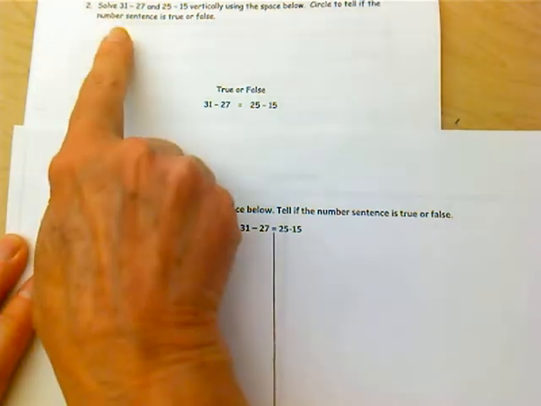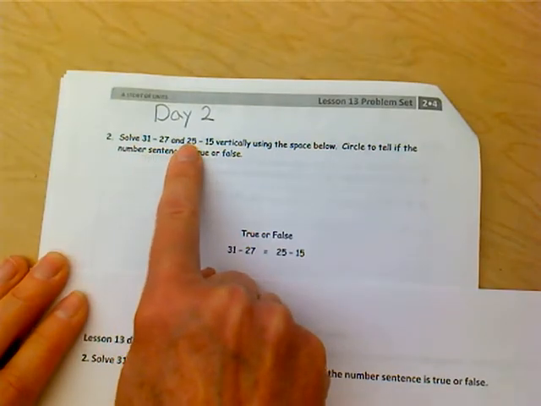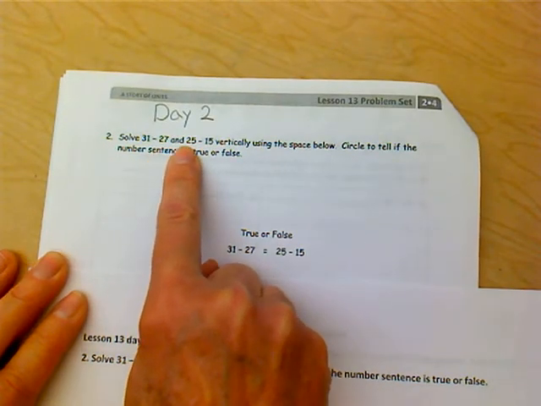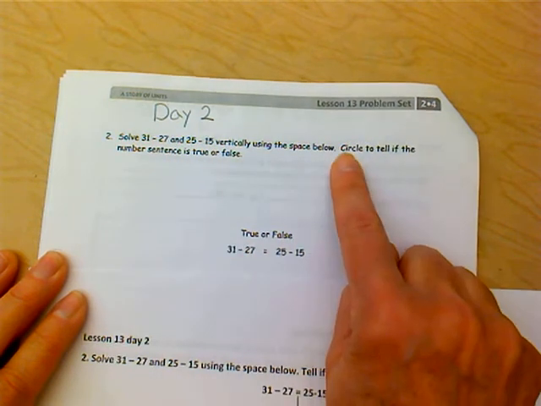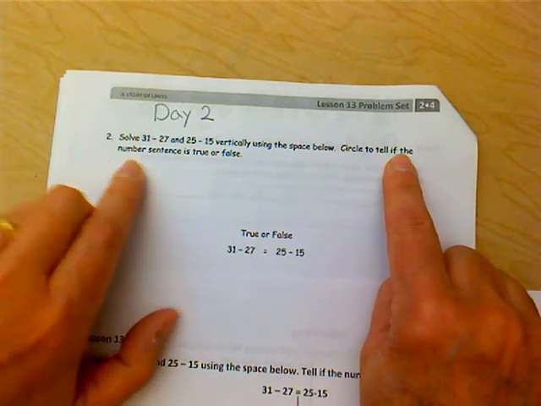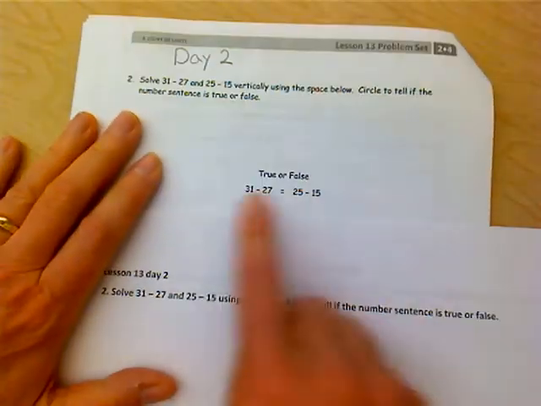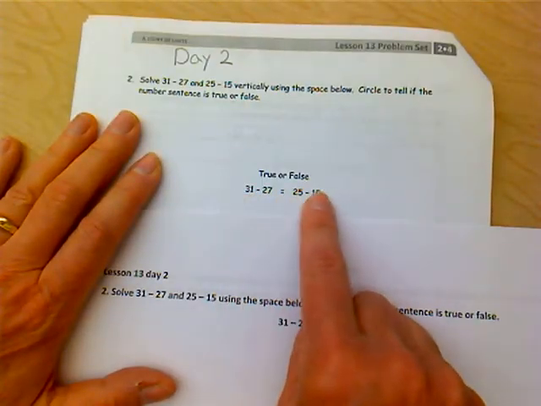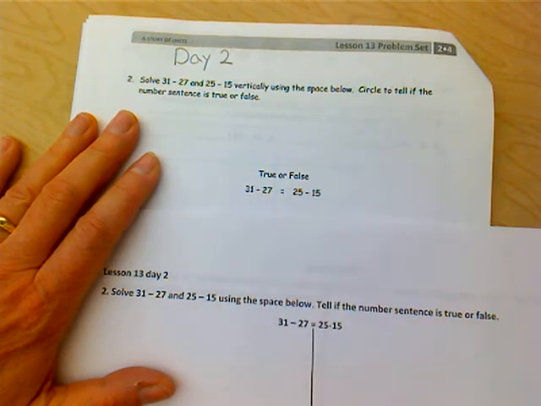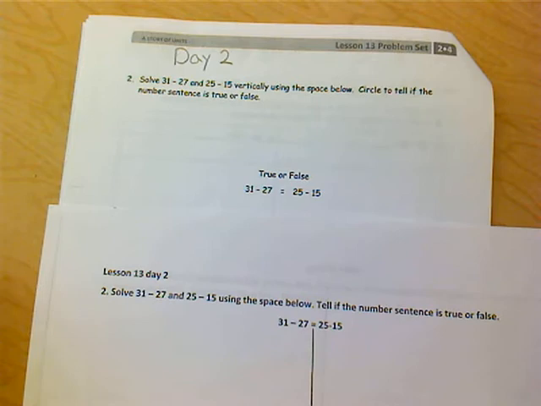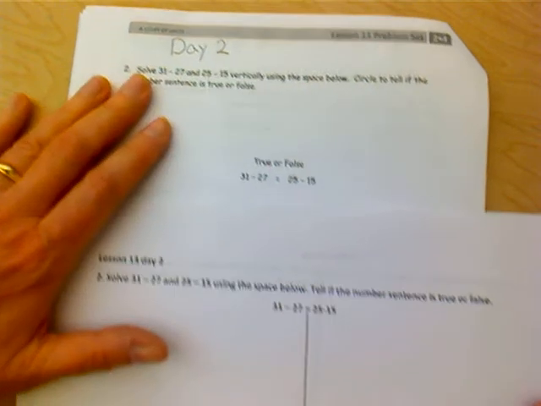So you're going to be solving 31 take away 27 and 25 take away 15 vertically using this space below. Then you're going to circle to tell if the number sentence is true or false. So we have a number sentence here. It's a vertical, and we're comparing both sides of the equation. So if you watch that video carefully, that should be very easy for you to do.